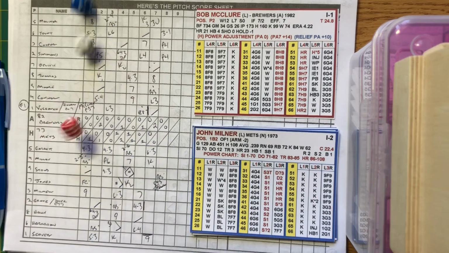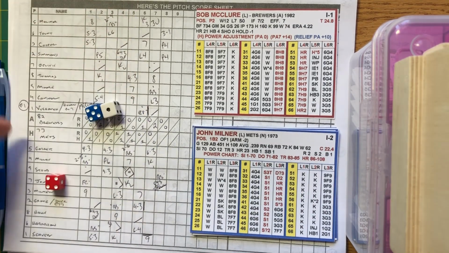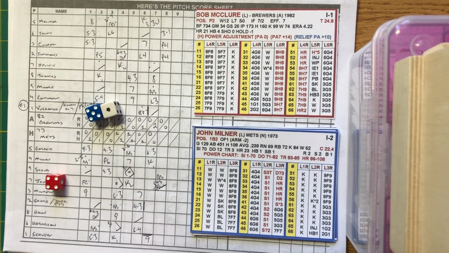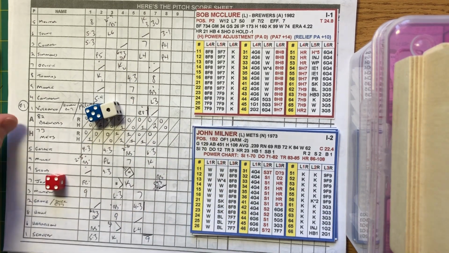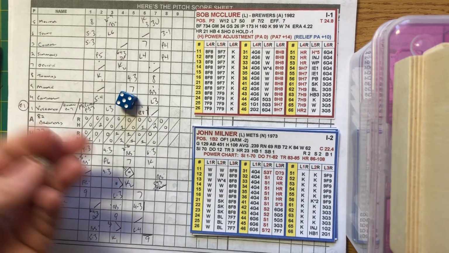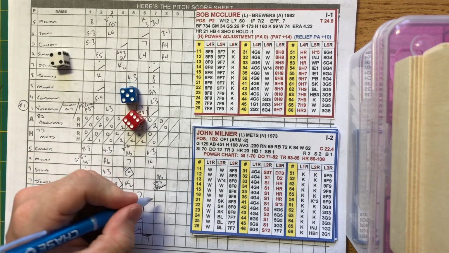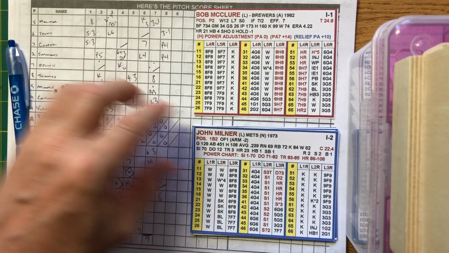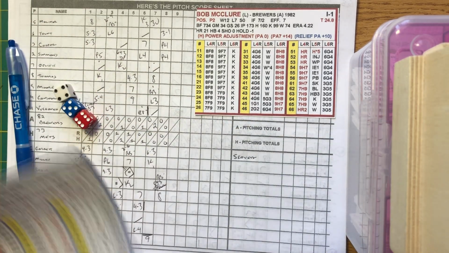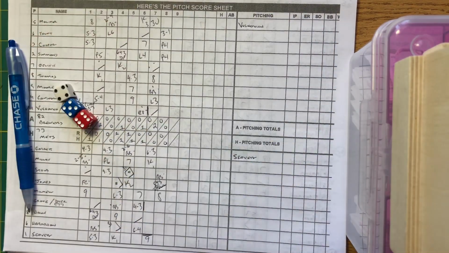John is 0 for 3. McClure's pitch to him, a 4-15. Chance for Gorman in center field. Back a few steps and makes the catch for out number 3. We're going to the 9th. Mets 2, Brewers nothing.